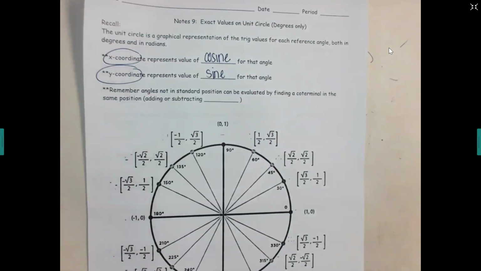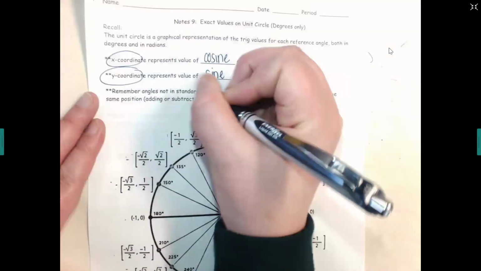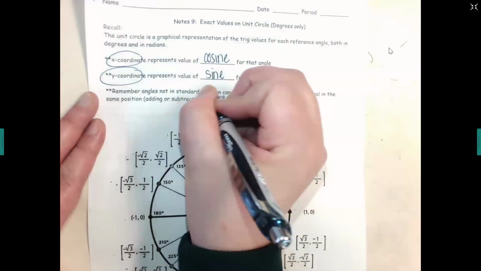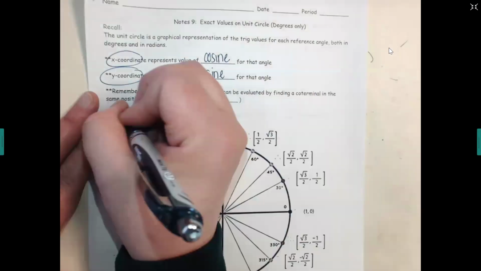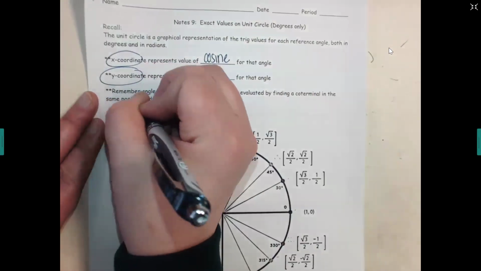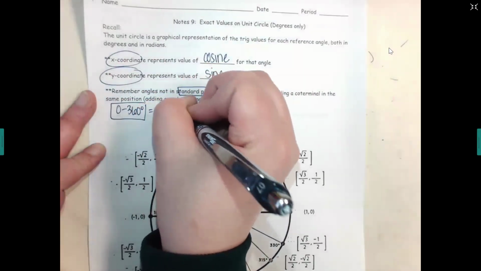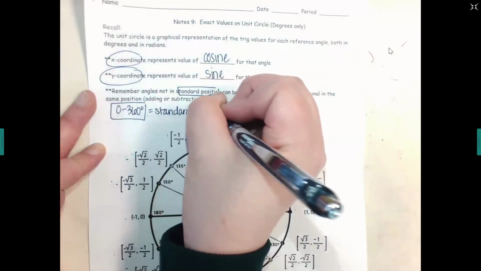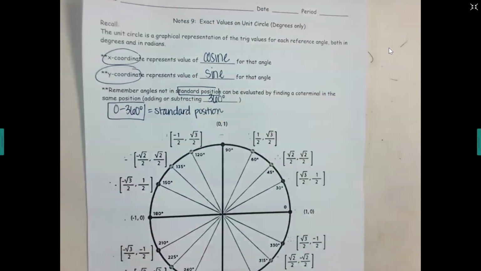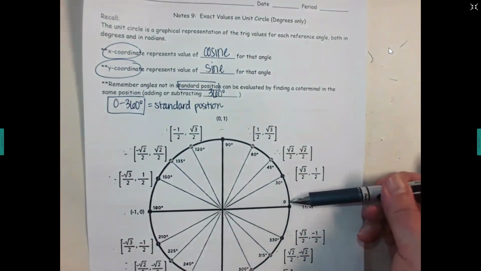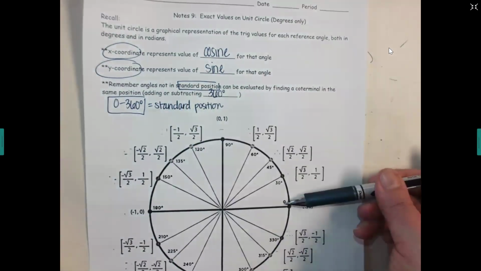Remember that angles not in standard position can be evaluated by finding a coterminal angle in the same position. Remember, you do that by adding or subtracting 360 degrees. When we're talking about standard position, that would be from 0 to 360 degrees. Okay, that's considered standard position. The reason that it's called that is because that's how far your circle traces: you start at 0, you go all the way around the circle once, that would be 360.